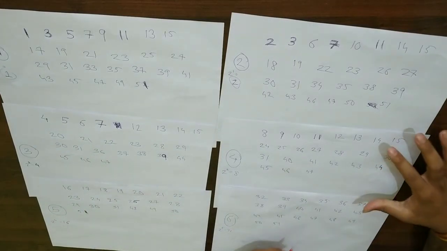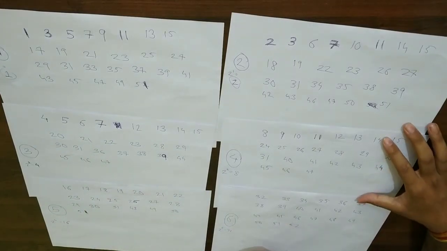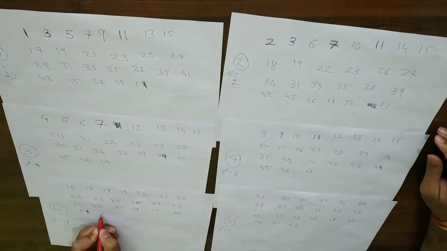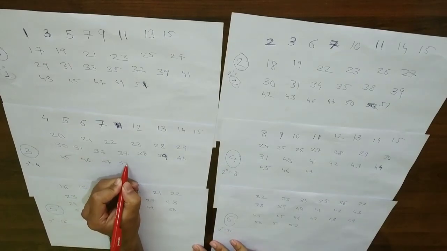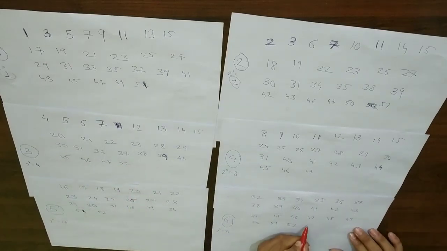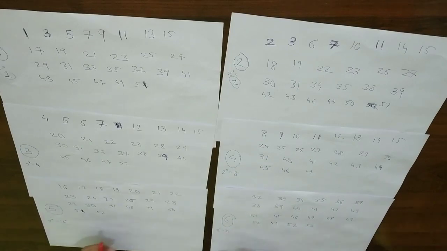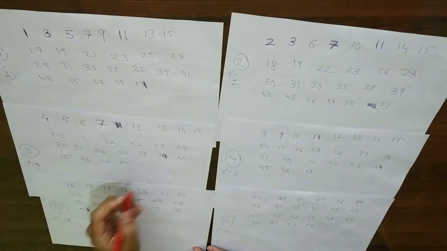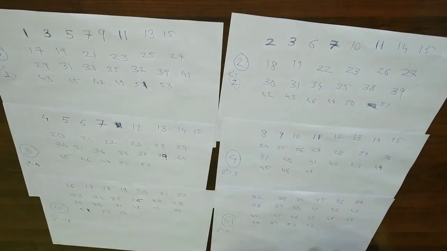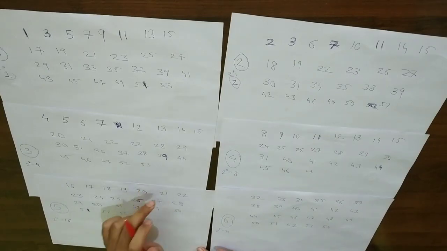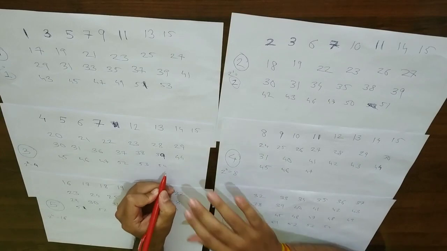Then 52. 52 is 32 plus 16 plus 4. Then 53. 53 is 32 plus 16 plus 4 plus 1. Then 54. 54 is 32 plus 16 plus 4 plus 2.